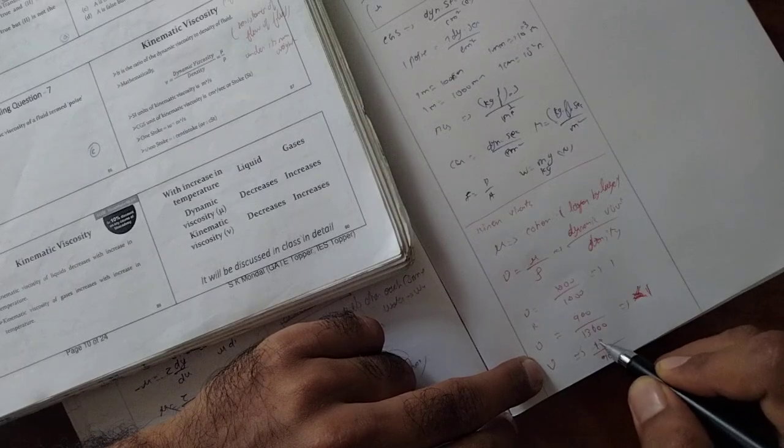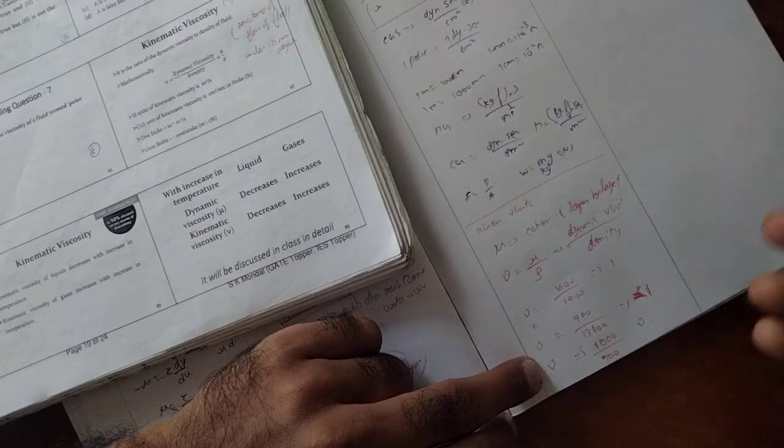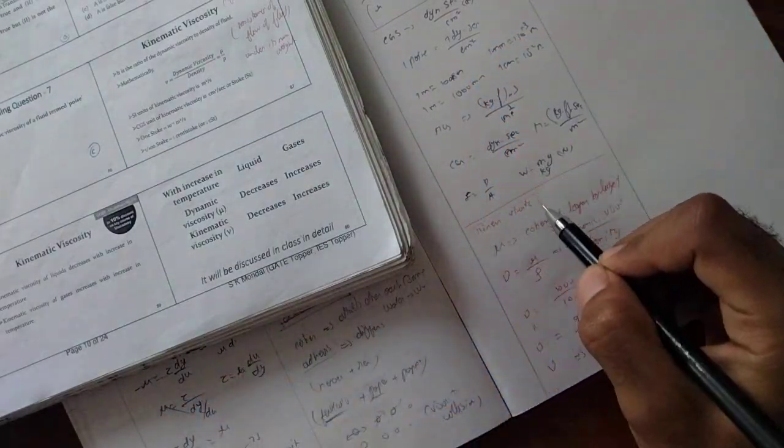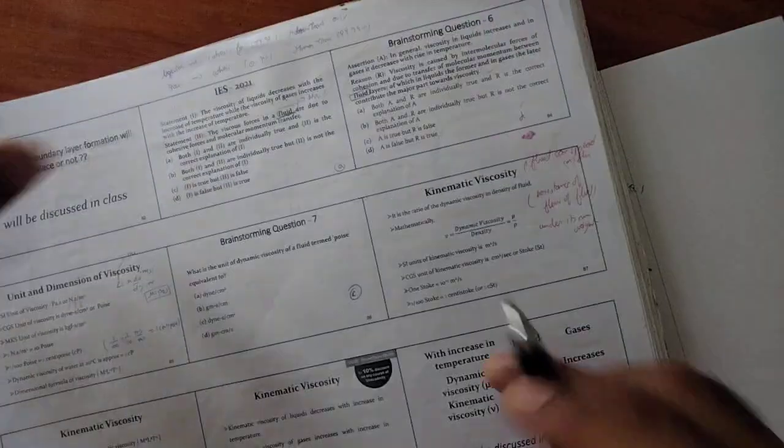But here it will be more than 1000. So the oil can't flow easily, and it also tells the heaviness of the fluid. So that's why kinematic viscosity is also so much important. Kinematic viscosity equals dynamic viscosity divided by density, nu divided by rho.